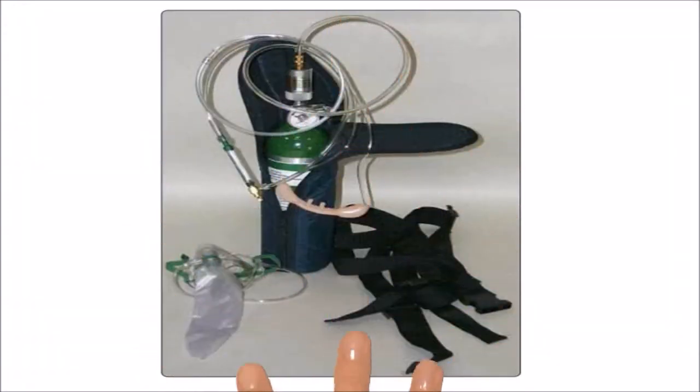Aircraft oxygen systems are characterized by their regulator. Continuous flow regulators are provided for the flight crew and passengers. Pressure demand regulators are provided only to the crew.